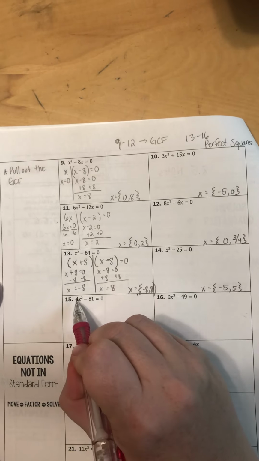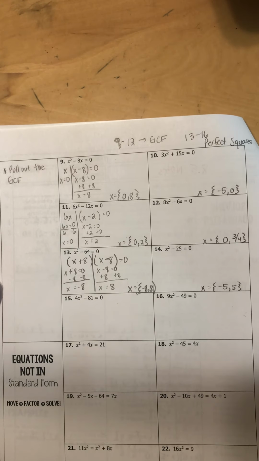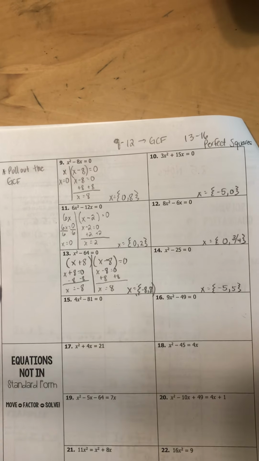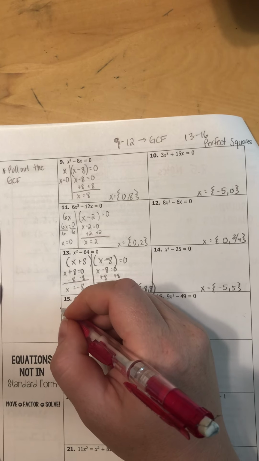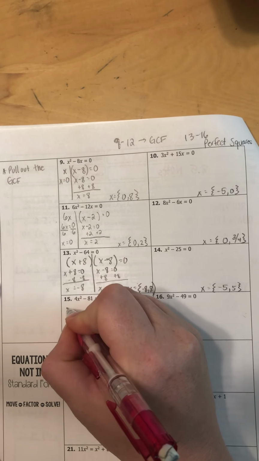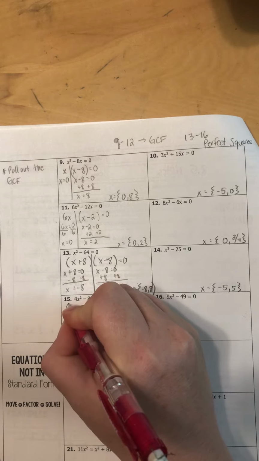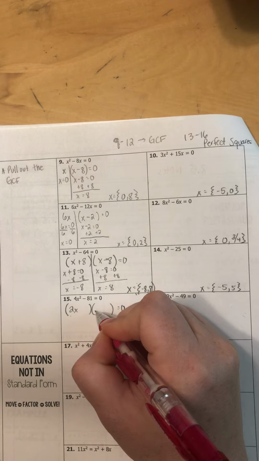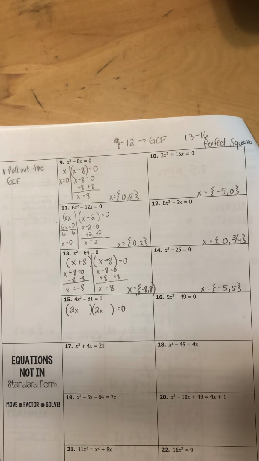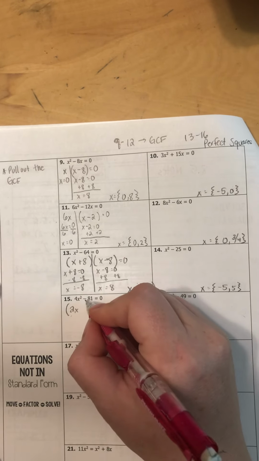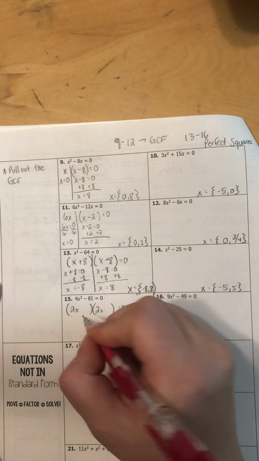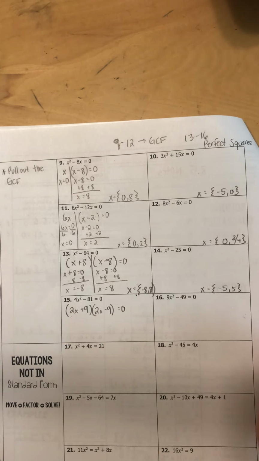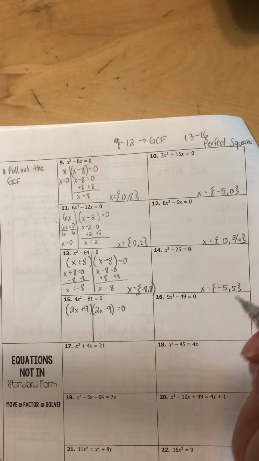15, 4 is a perfect square, and 81 is a perfect square. What times what is 81? 9. And what times what is 4? 2. So that's what you're going to do here. 2x, so you're going to make, again, 2 parentheses equals 0. So 2x and 2x, because 2 times 2 is 4. x times x is x squared. Negative 81, so now you're going to have a plus and a minus. If it's a negative, you're going to have a plus and a minus. And then you're going to set them both equal to 0.